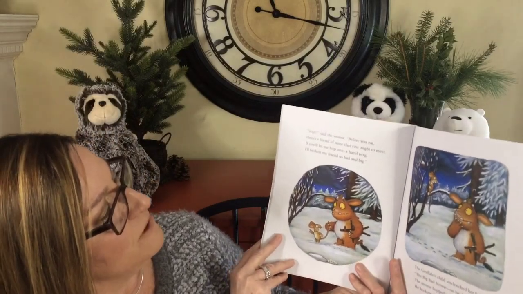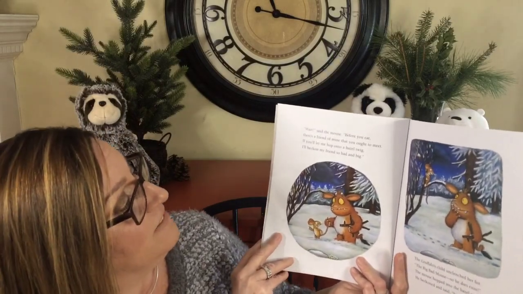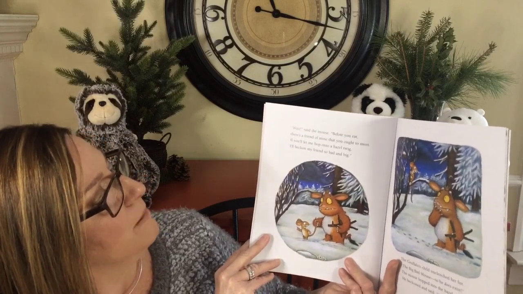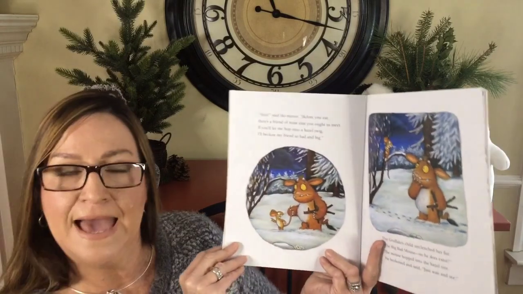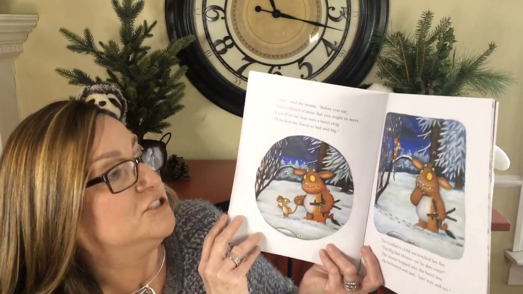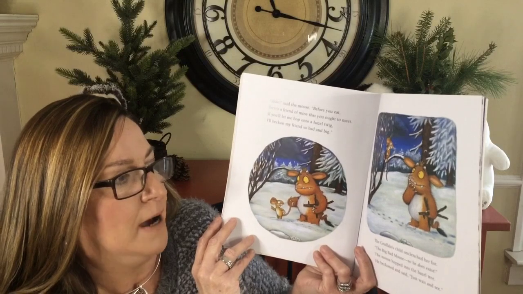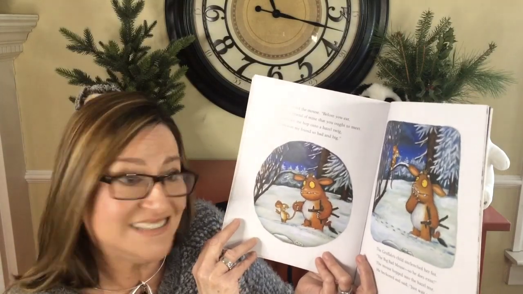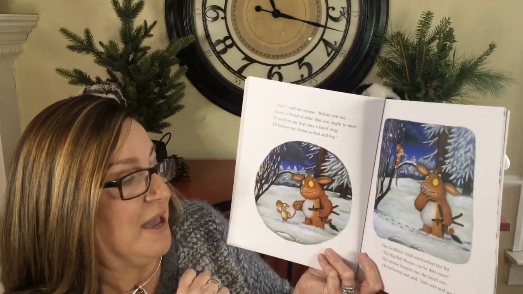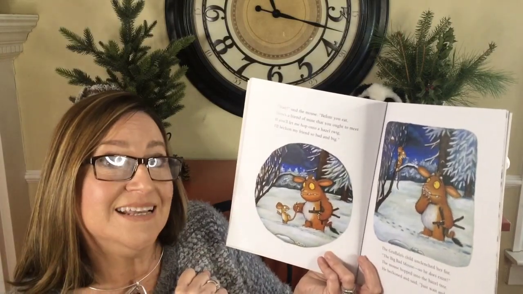Wait, said the mouse, before you eat, there's a friend of mine that you ought to meet. If you let me hop onto a hazel twig, I'll beckon my friend, so bad and big. Oh no. The Gruffalo's child unclenched her fist. The big bad mouse? So he does exist? The mouse hopped into the hazel tree. He beckoned and said, just wait and see.